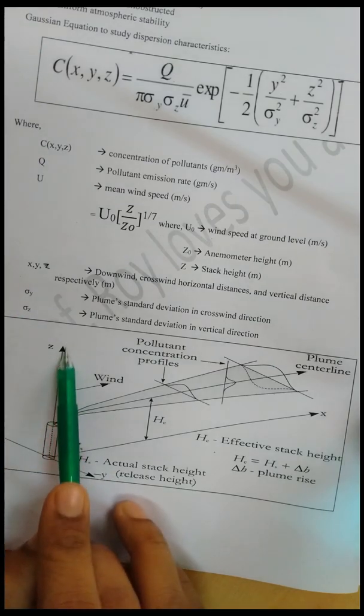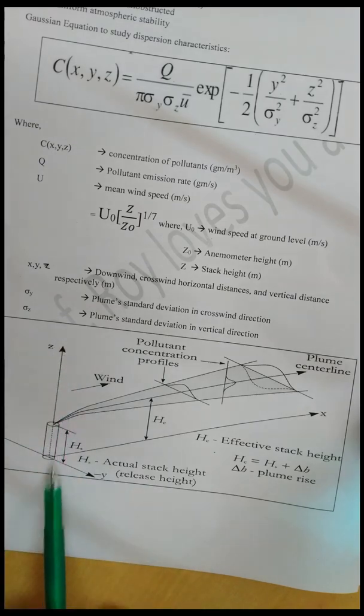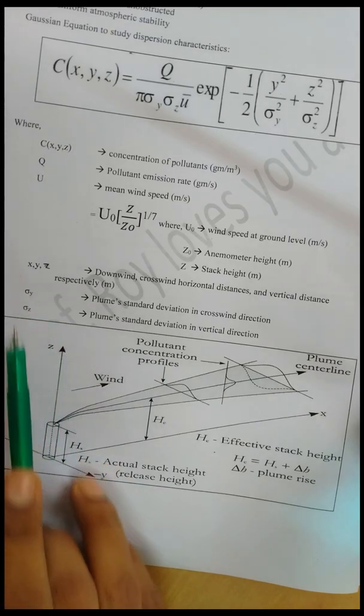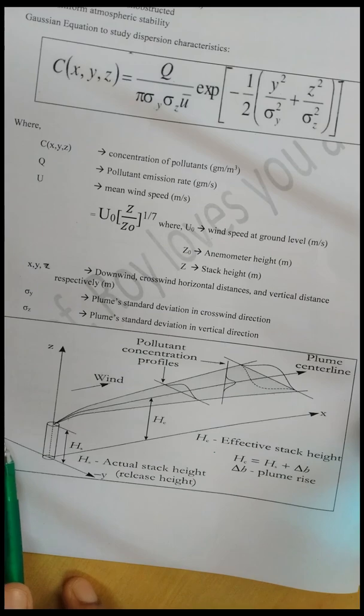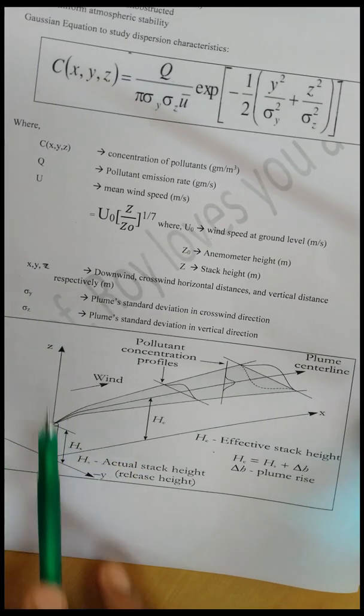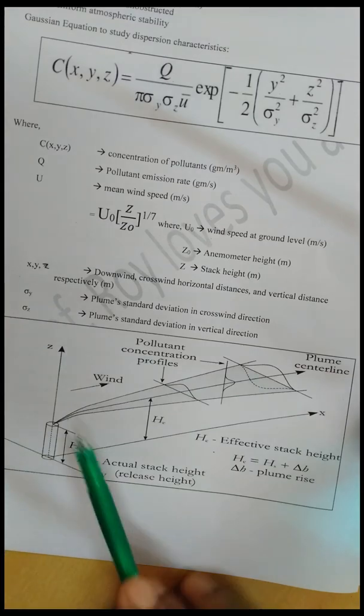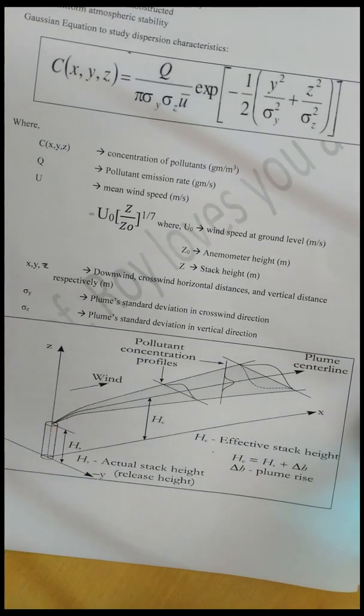The deviation happening in the z direction is denoted by sigma z, and the deviation happening in the y direction, or rather the crosswind direction, is the sigma y. This is the vertical direction, this is the crosswind direction, because in the downwind direction the smoke is propagating. So this is the concept behind sigma y and sigma z, how it works and what it actually is.